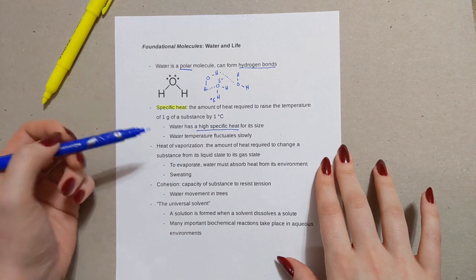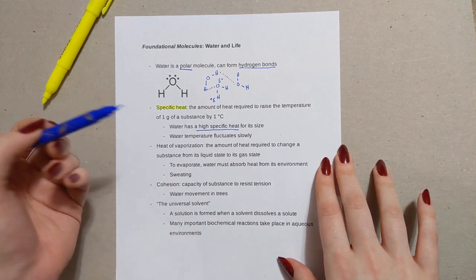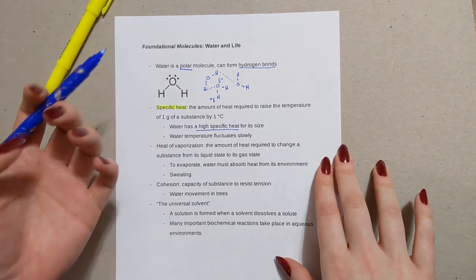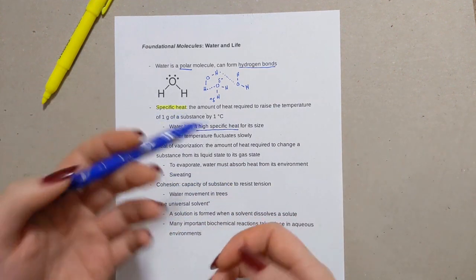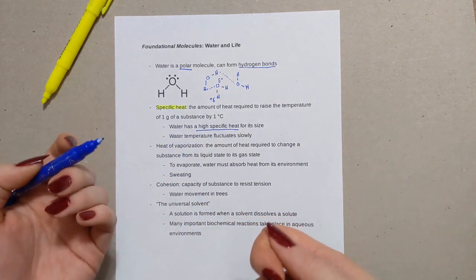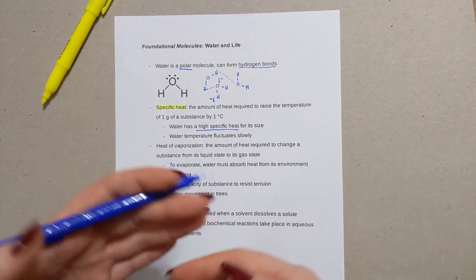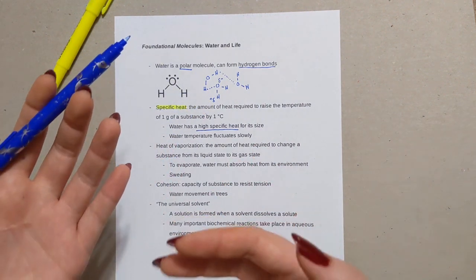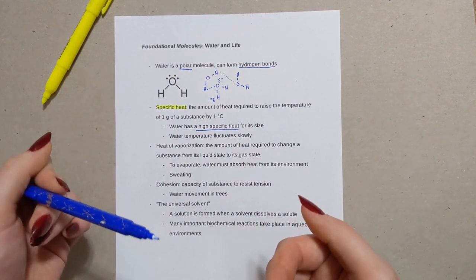As a result of water having this high specific heat, it is going to change temperature slowly. One way to think of it is it just holds onto heat really well. For example, if you have some piece of metal, you can heat it very quickly, but it also loses heat very quickly. Water, on the other hand, retains heat very well, and it takes a while to change in temperature.